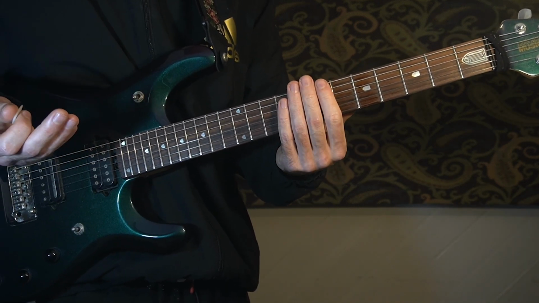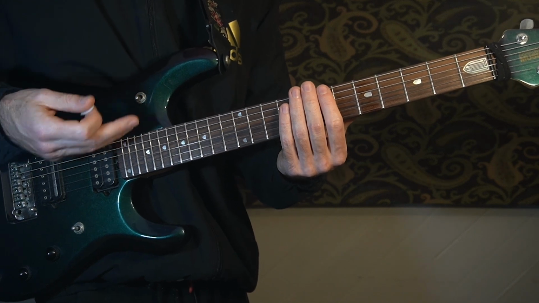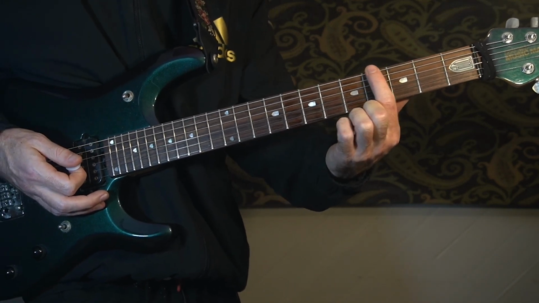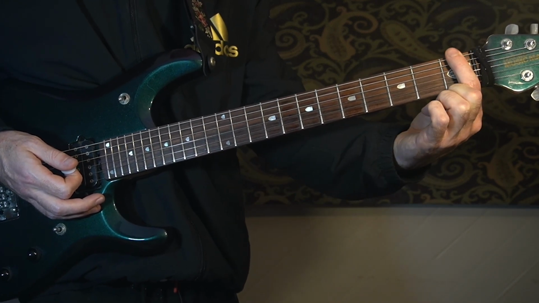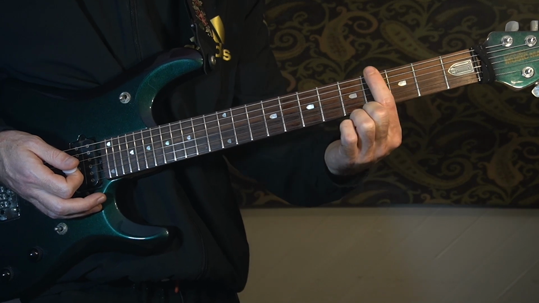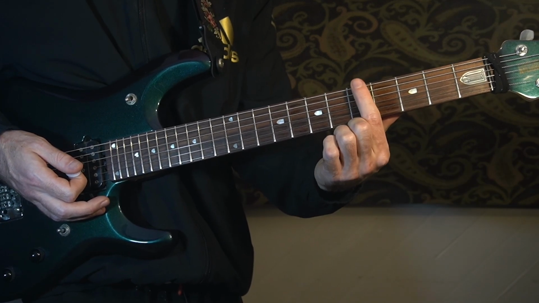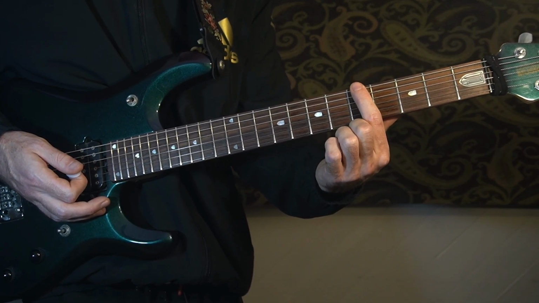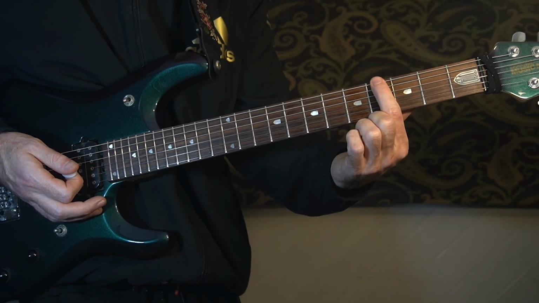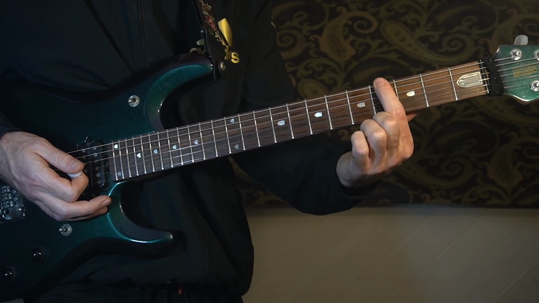So how is this useful? Like if I asked you a question of what is the 4th fret on the E string? Well, we could count up E, F, F sharp, G flat, G, G sharp, A flat. But now, since we're memorizing that this is A, all we need to do is go -1. So G sharp, A flat. We know this is A, -1.